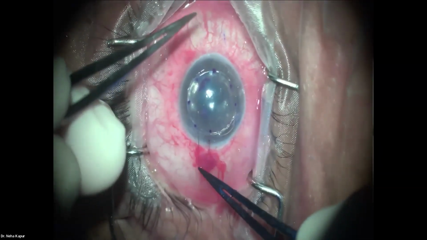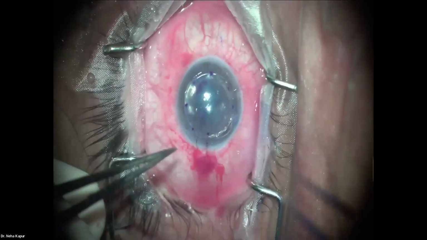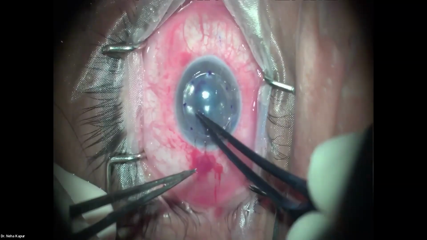Rupali, can you read the question for me? Which microkeratome head or blade holder is used?